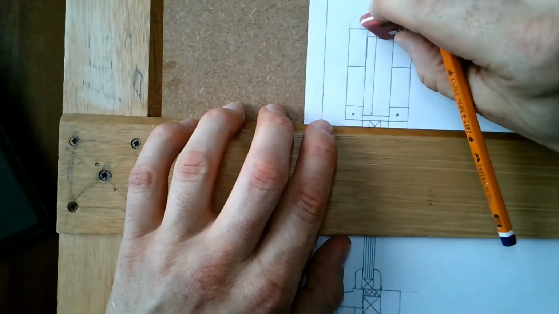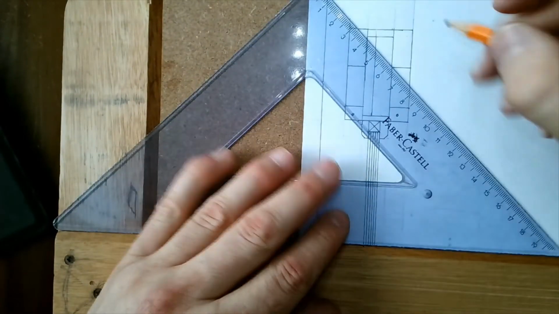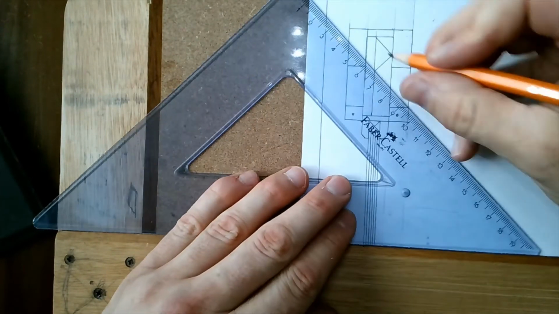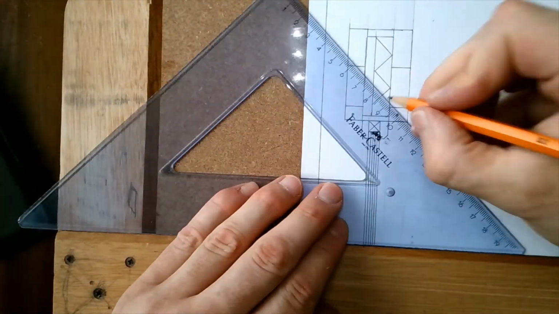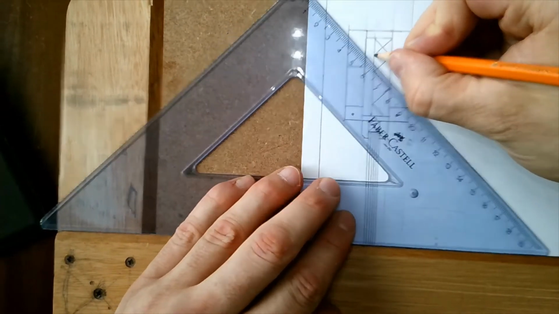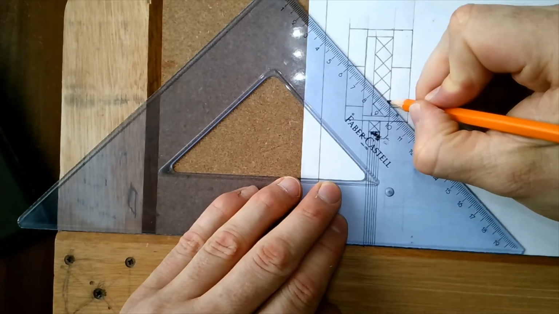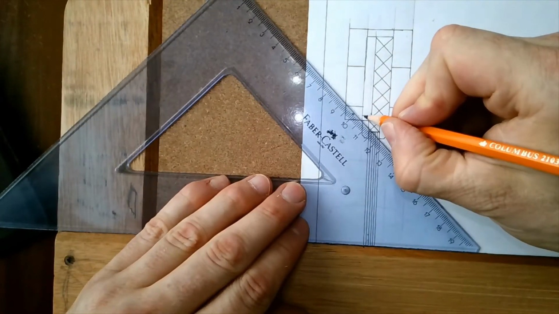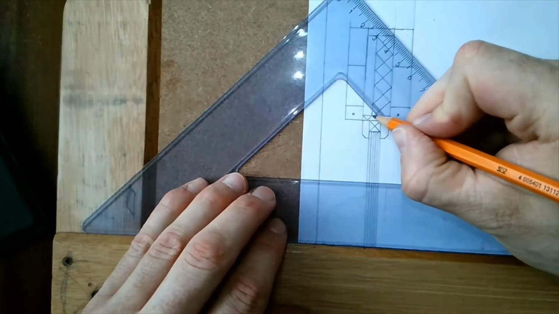What about that line there? So we'll just put in the symbol work for all of those, just as we go along. Like so. We have that there in addition. We've also got some insulation to draw inside the cavity closers as well.